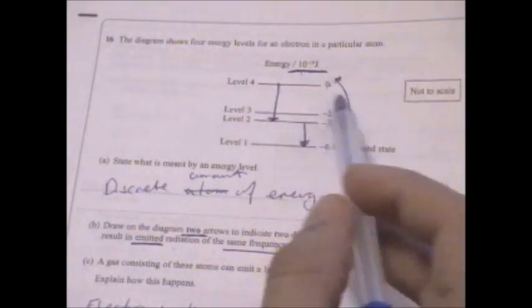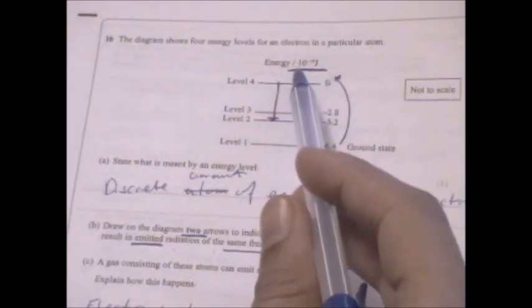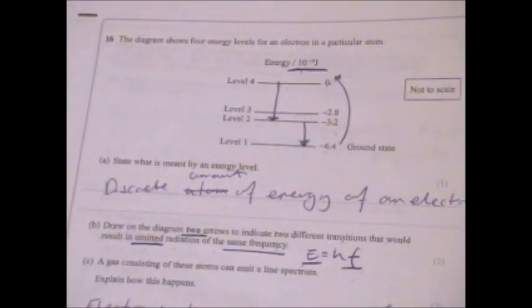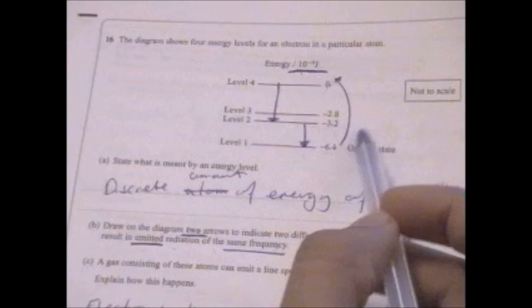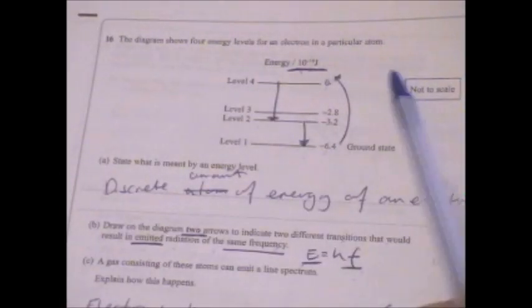Key thing to note is this isn't in electron volts. This is in times 10 to the minus 19 joules. So if there's any conversions to take place later on, be careful not to fall for the trap of this being electron volts, because it's not an electron volt.